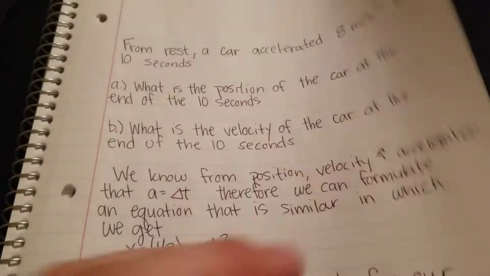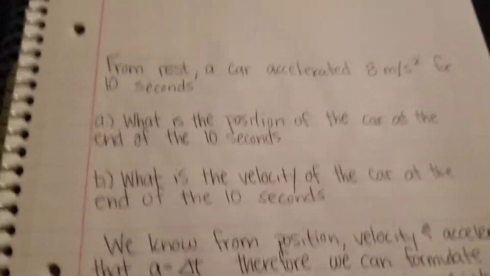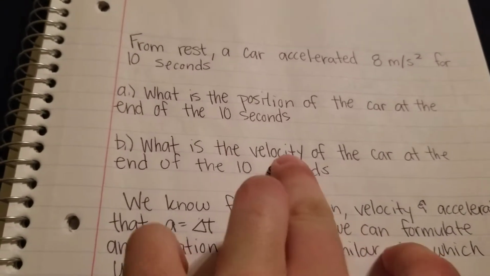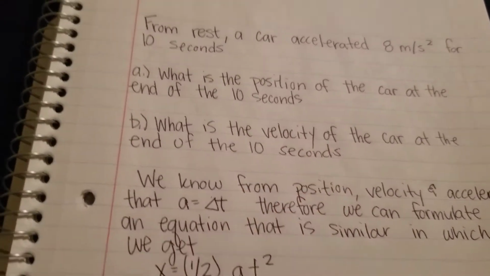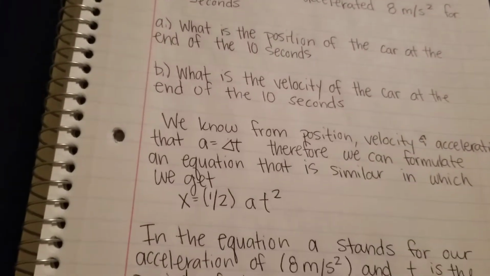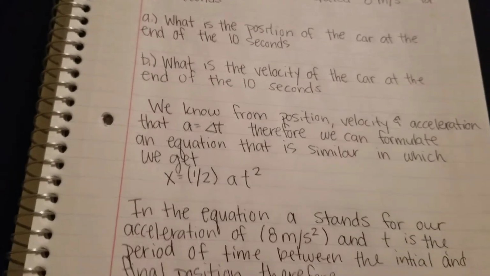So pretty simple problem. This is how we're going to solve for our position and our velocity. So that's pretty much it. Very simple problem. Kind of lays down the basic equations for position, velocity, and acceleration.